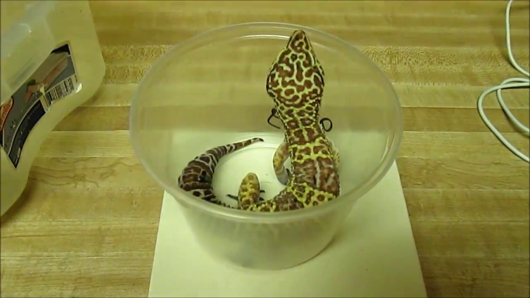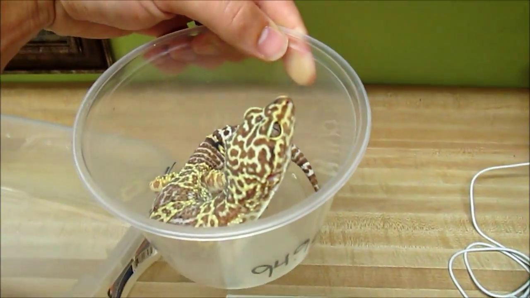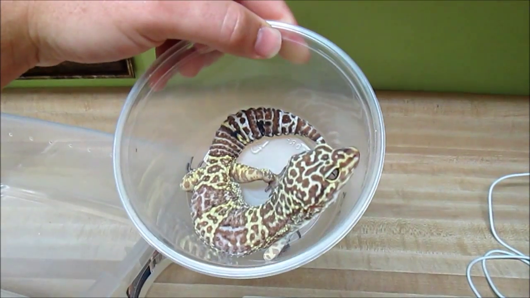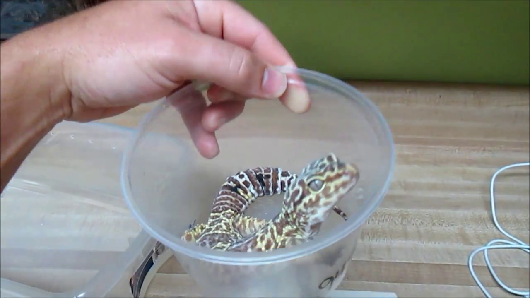So anyways, there's Thisbe. I'm going to keep her forever now, but I'm never going to breed leopard geckos again. Sorry, leopard gecko people.